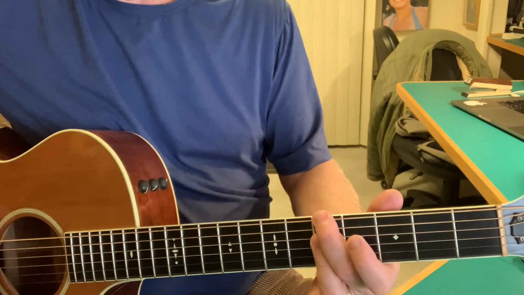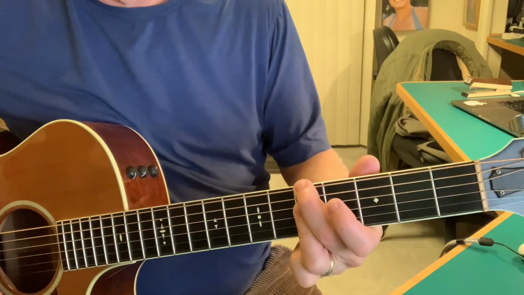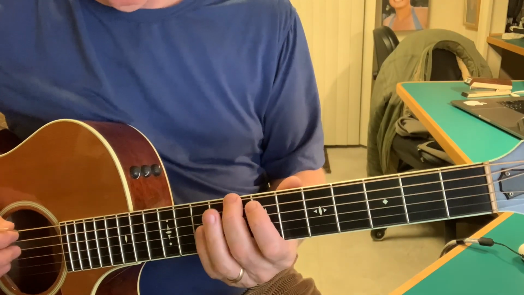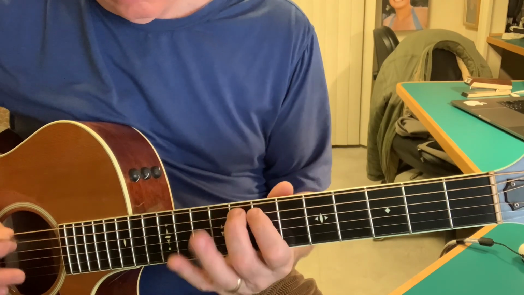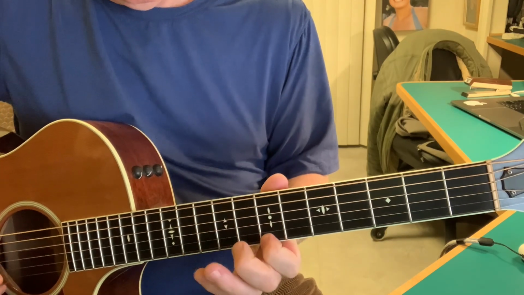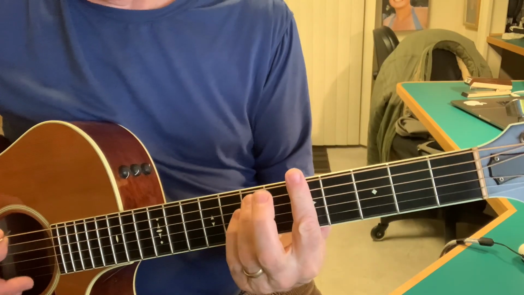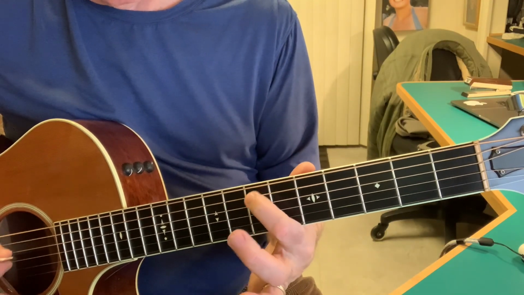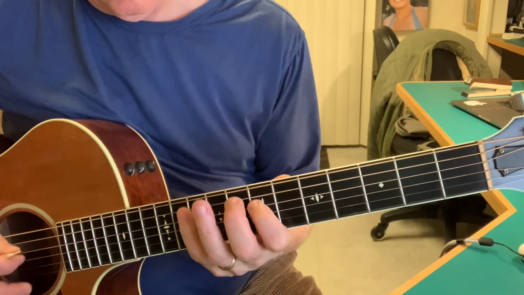A minor, there's an A minor 7 chord. The C major, to get the cool notes in E minor, I look at this 5 and this 1.